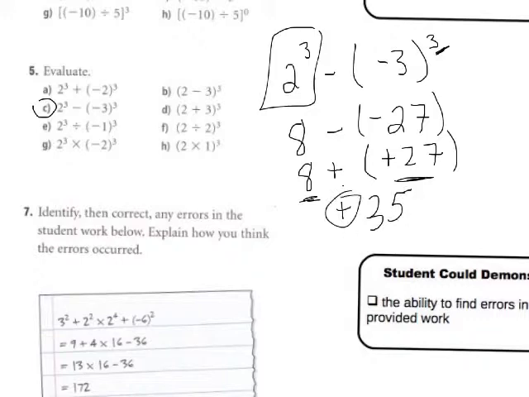Now the positive sign isn't essential, but it's nice to have. And you'll just slowly work your way through these ones. Again, remember all of these can have brackets, so you'll do what's inside the brackets first. Right? The laws of order of operations always apply.